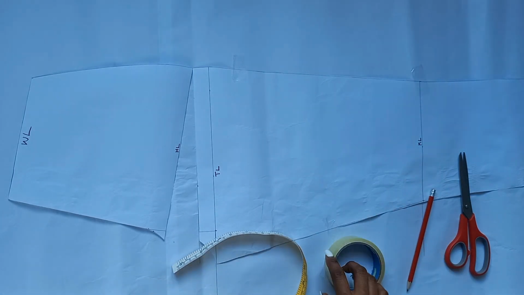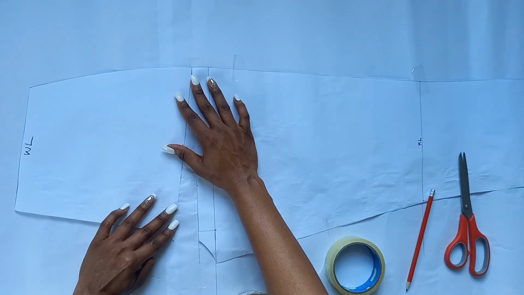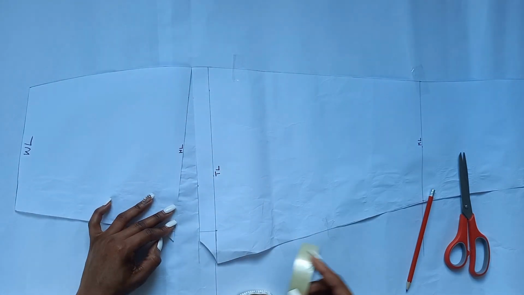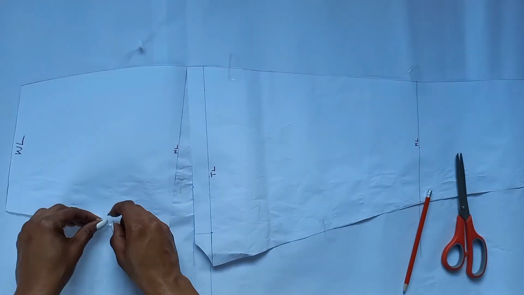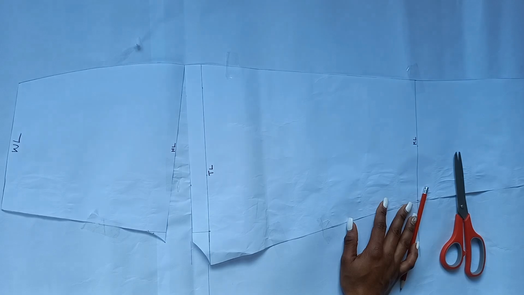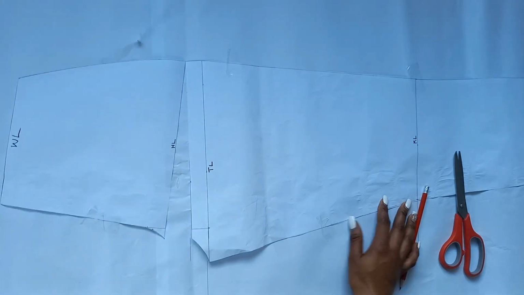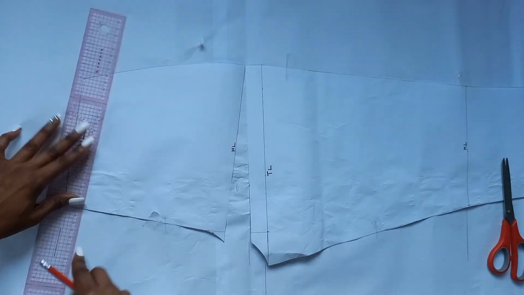Okay, so now I'll bring down this upper part of my paper to that 1.5 mark and I'm going to tape it down. Okay, so now I have it taped down. Okay, so proceed to work on the remaining part of our trouser. So now we'll go ahead to extend this line, this waistline here.